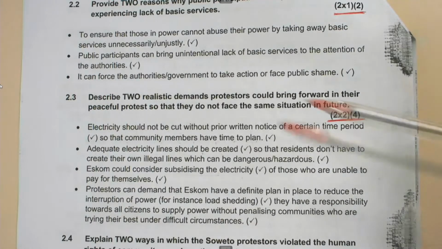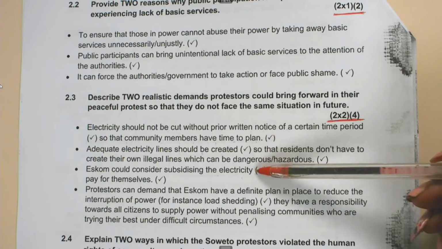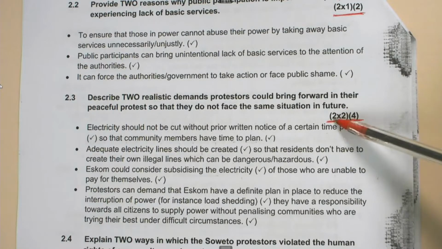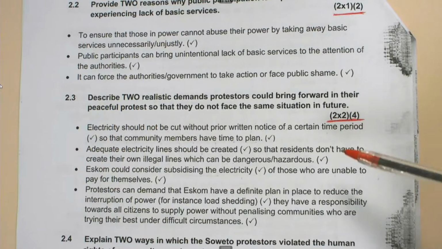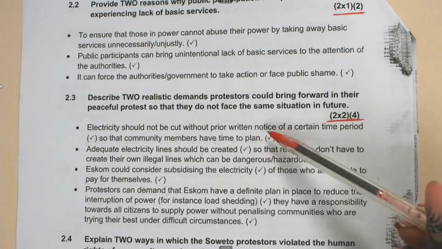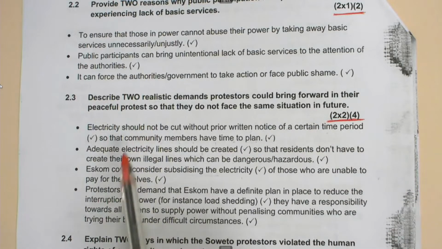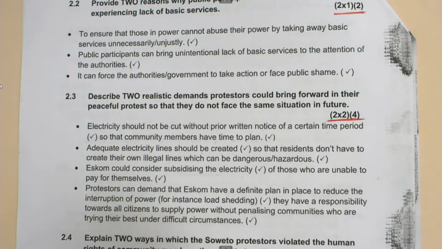Now, going back to the mark allocation, the learner might not have 4 different responses. The learner should have 2 responses. With those 2 responses, they need to motivate their answer. I hope that is clear. You get a tick for the 2 responses and the 2 motivations. Luckily, the memo had given us 4. The marking guidelines have 4 responses.